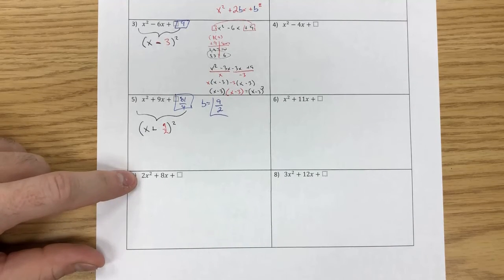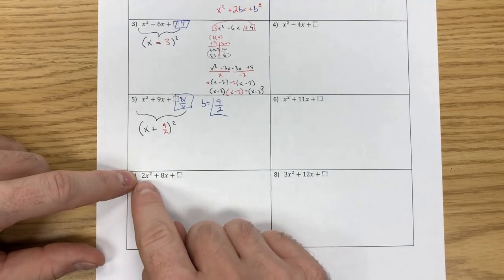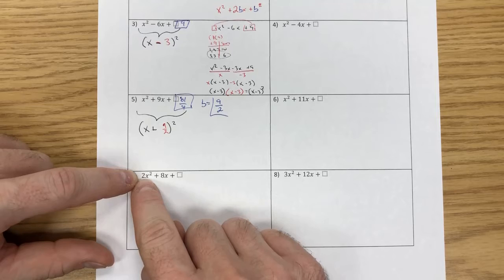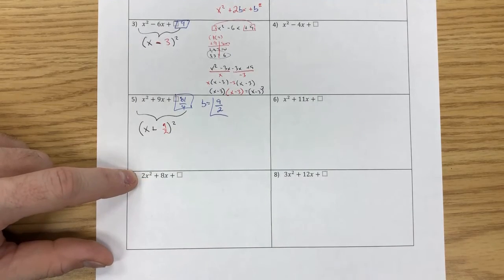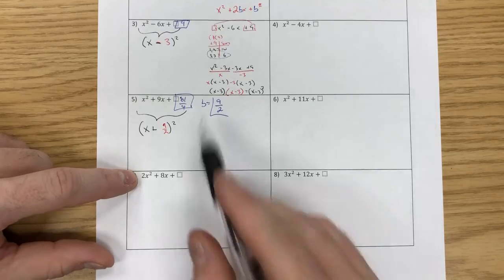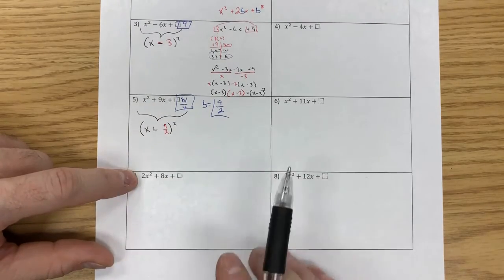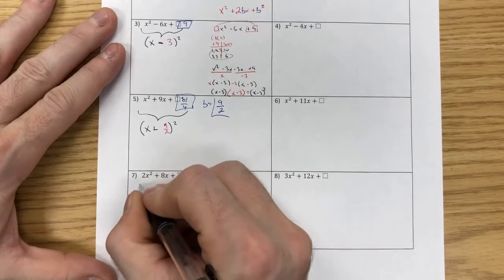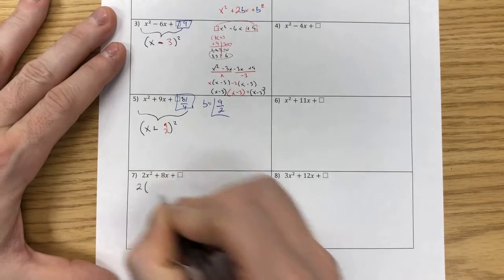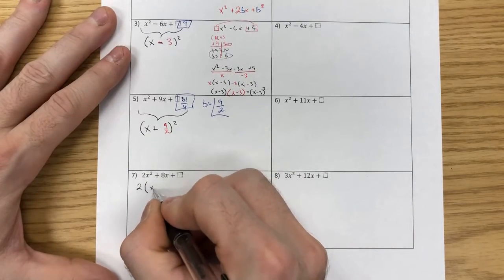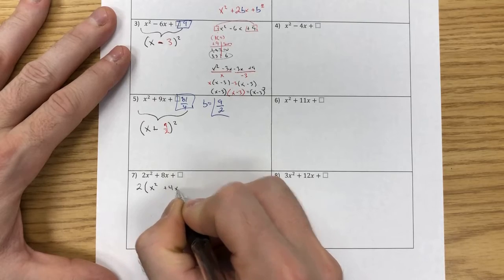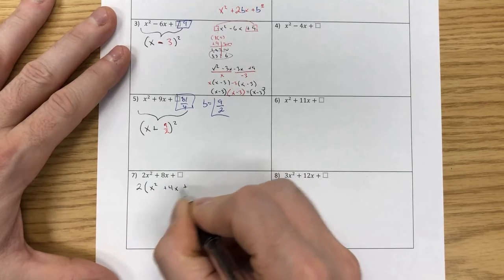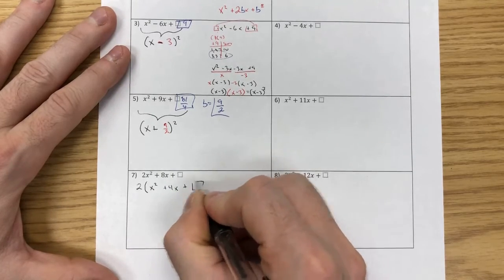Again, the skill that we're trying to do here is we're trying to say, okay, I can't do it right now because I see the fact that I have a 2. So one of the ways to get rid of that, so I have a perfect square, is I'm going to divide out a 2. And I'm going to say, okay, x squared plus 4x plus whatever this square divided by 2 is.